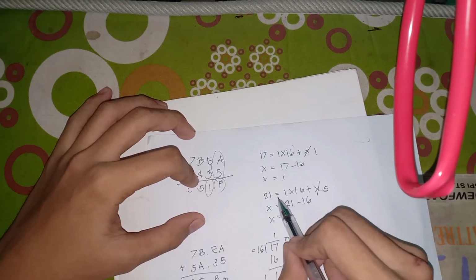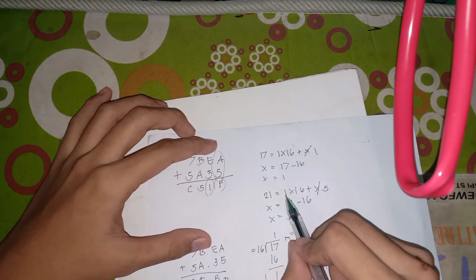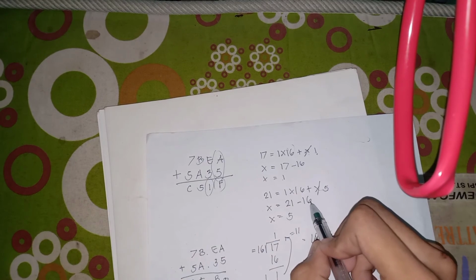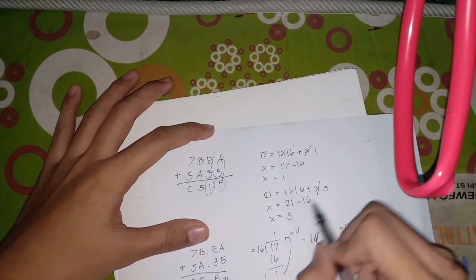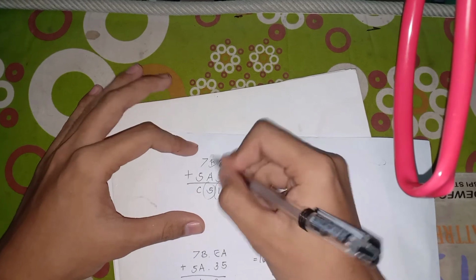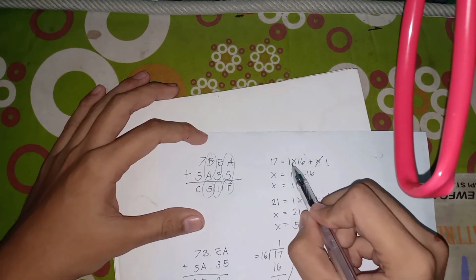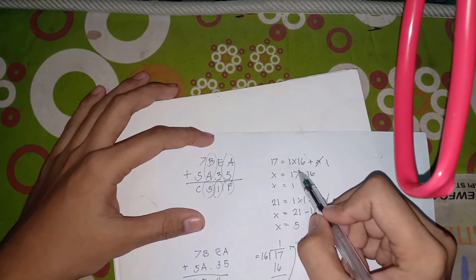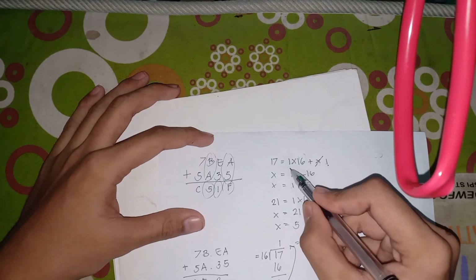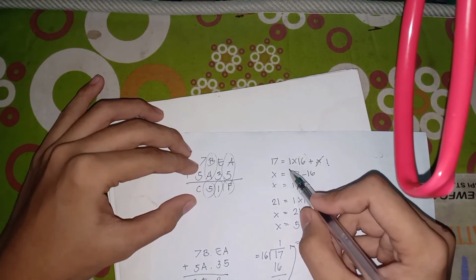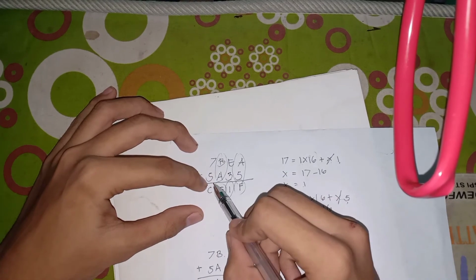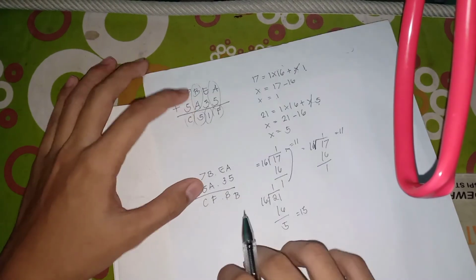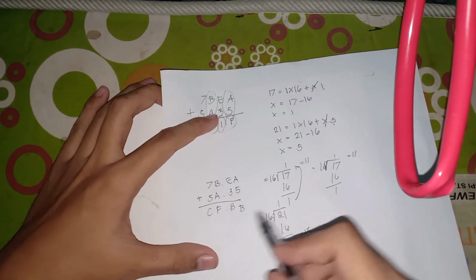Breakdown natin. 21 is equals to 1 times 16 plus x. So, x is 21 minus 16. So, the x is 5. So, 5 yung result. Kaya siya palagi 1, kasi pag ginawa tong 2 times 16, lalampas siya sa base ng hexadecimal. So, 7 plus 5, which is C in hexa, which is 12. So, yun yung answer. Sa fractional naman, ganito.